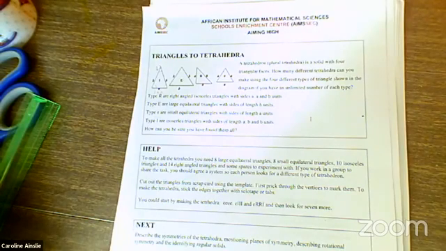So we're doing triangles to tetrahedra this morning. If you haven't already, I will put the link on straight away so that you can be preparing your triangles if you didn't do them already last night.